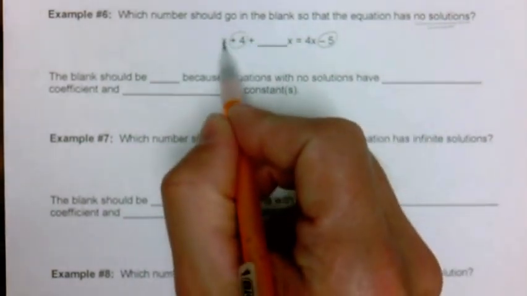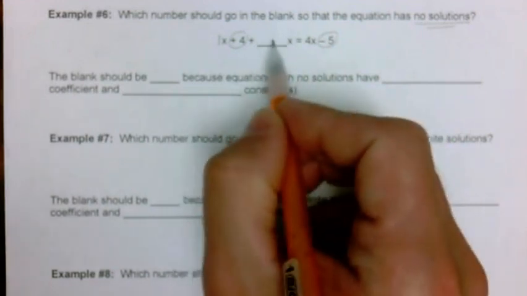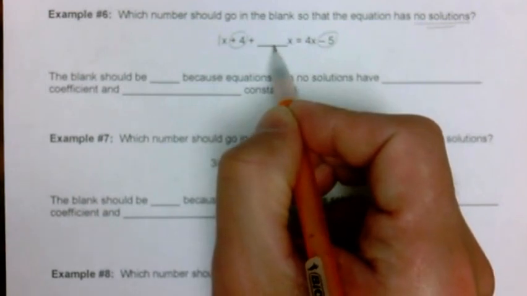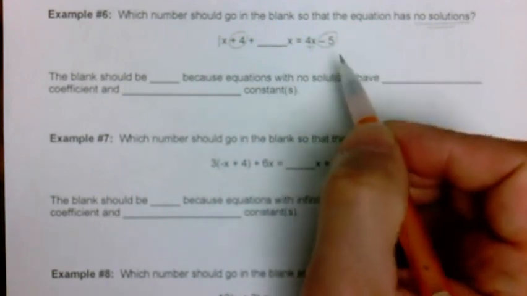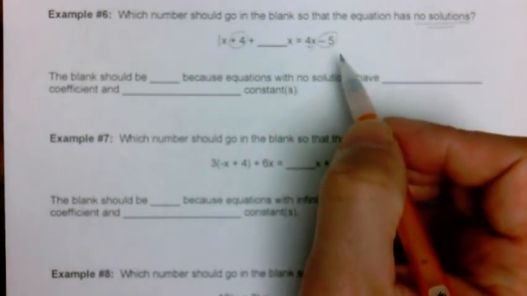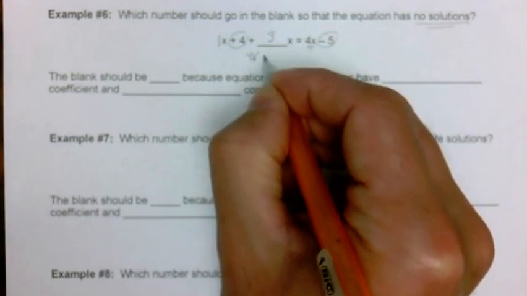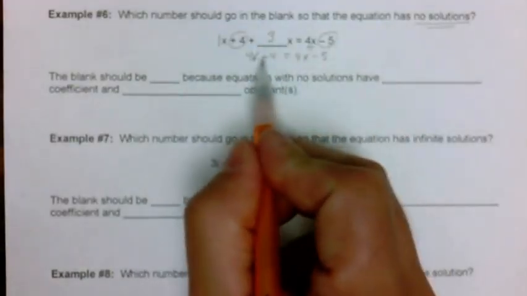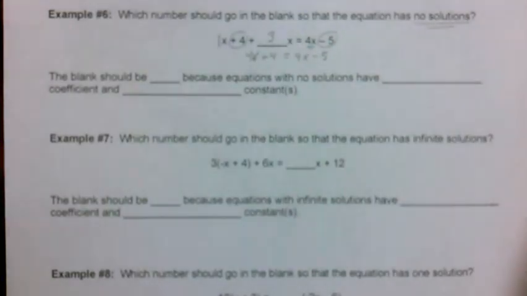Notice over here, we have an x, which is the same as 1x plus blank x. We have to figure out what's going to go in the blank on the left-hand side so that when I combine this x with 1x, it's going to equal 4x, same variable and same coefficient. Well, 1x plus 3x is going to give me 4x. So now this would say 4x plus 4 equals 4x minus 5. The variables and coefficients are the same, the constants are different, which means this would have no solution.